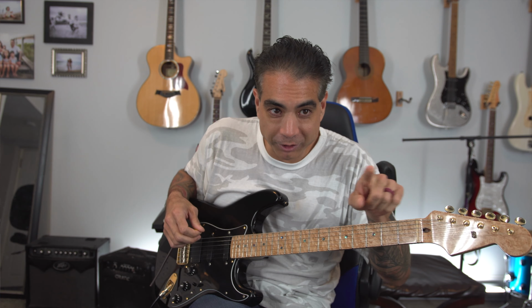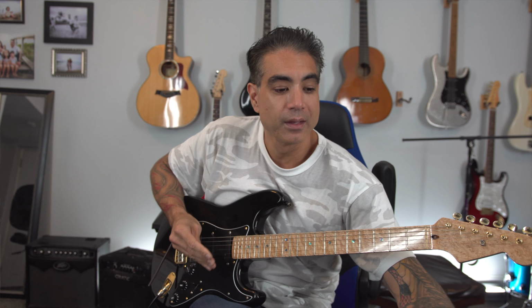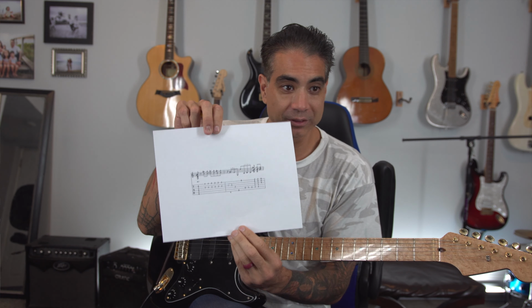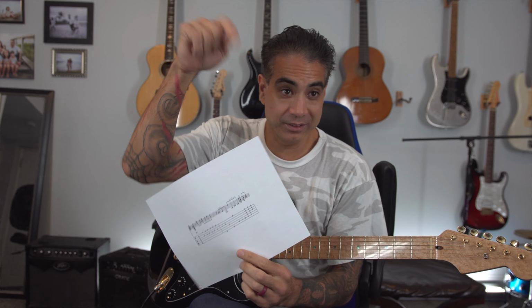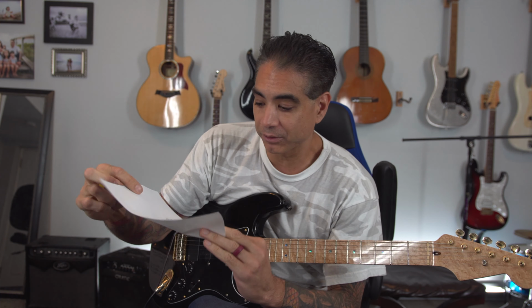Now, some of you can just learn it off my hand, but for the rest of you, you can download this tab. There's a tab at the top link in the description. So download the tab, and I'm going to be using the tab to teach this to you. And I'm also going to show you the application of the turnaround and how to put it into the 12-bar blues. So we'll be working with the drum beat and stuff like that.